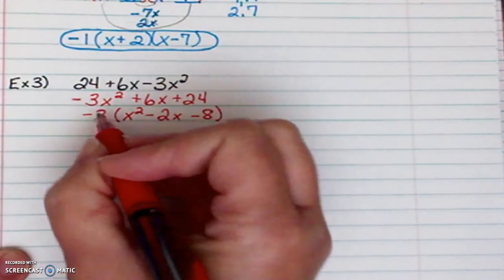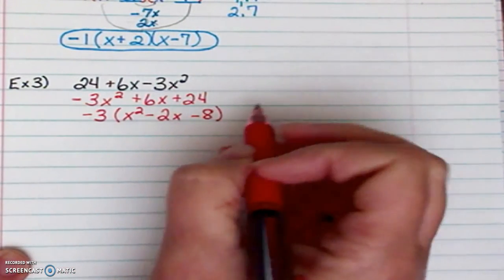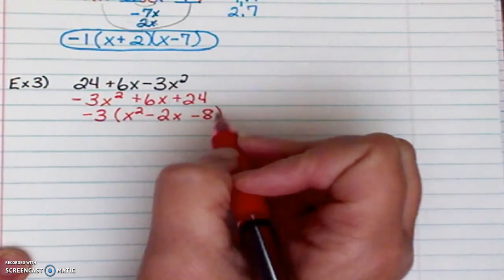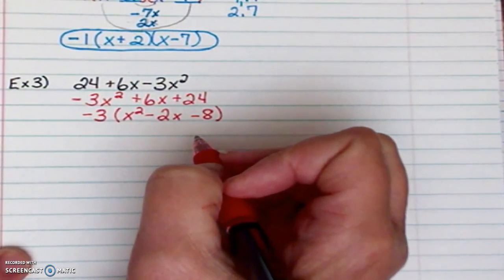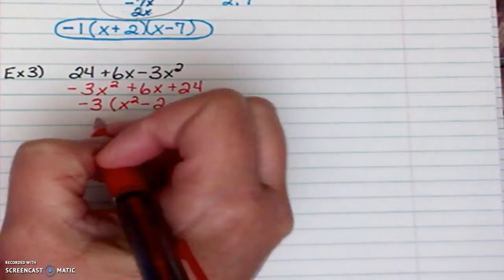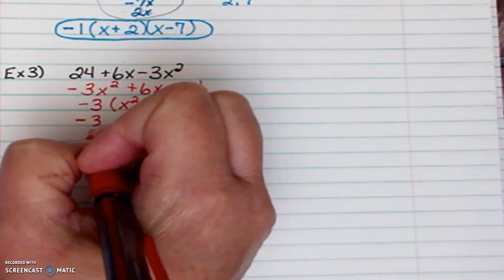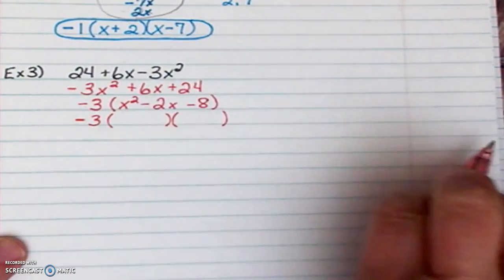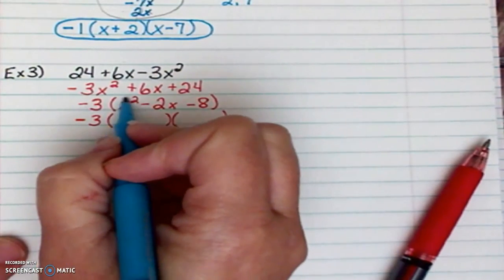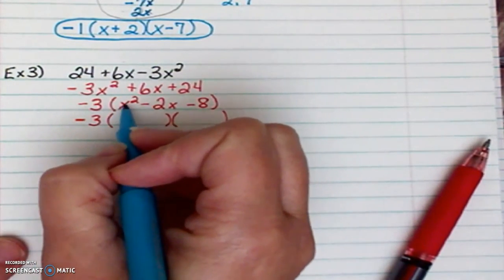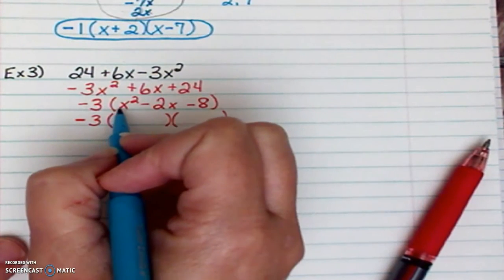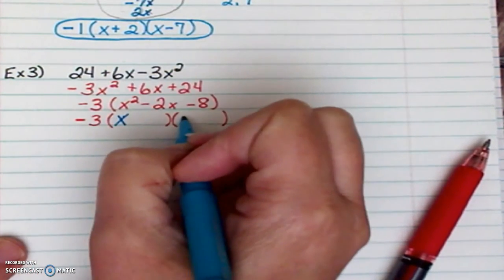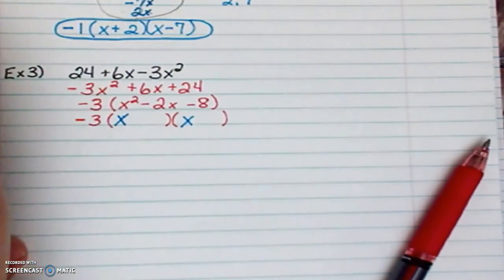So if I were to distribute that negative 3 back through, I would get back to this middle equation right here, which is negative 3x squared plus 6x plus 24. Now that I have it in that form, I can go ahead and keep that negative 3 there. Like I said, that's what some of you forgot to do on your worksheet. And I know that multiplied together gives me the first values I want to put in parentheses. It gives you the first term of your trinomial. So that's going to be x and x. That gives you x squared.